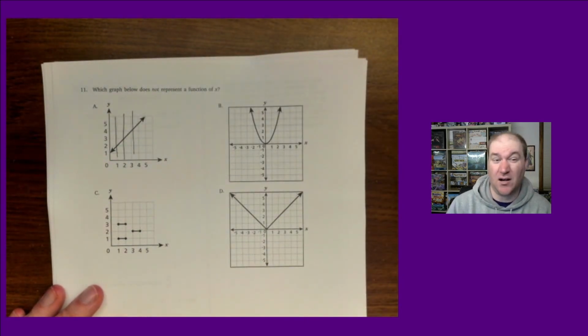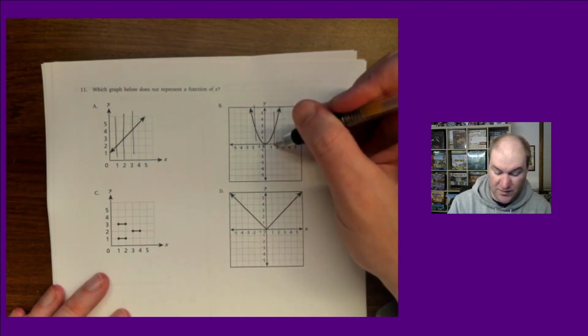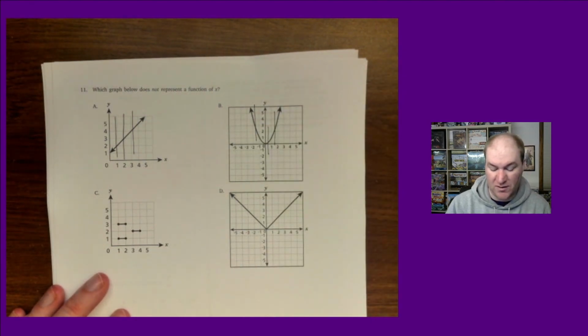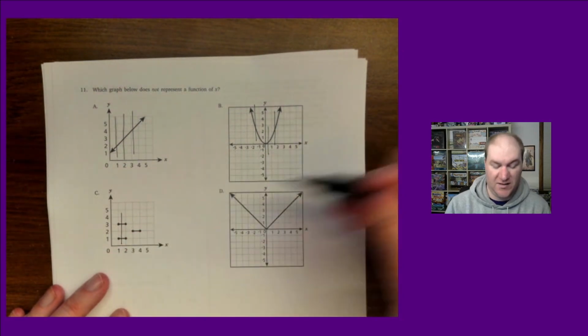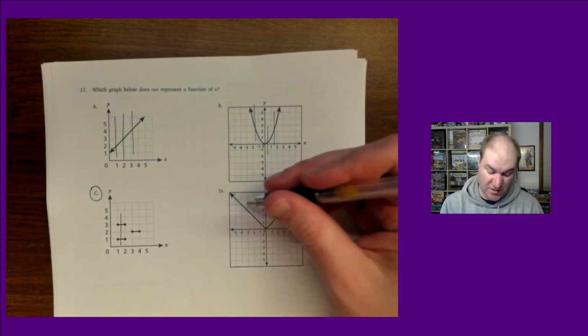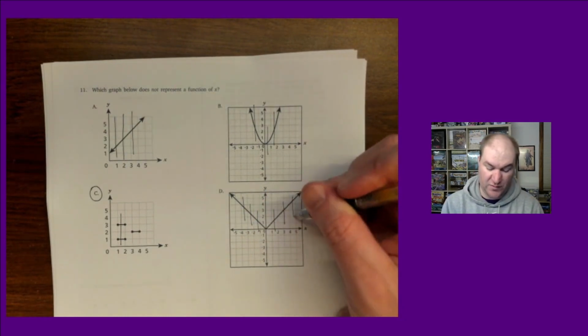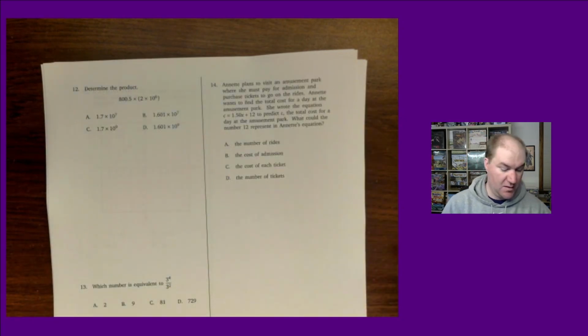If I can hit a graph twice with a vertical line, then it's not a function because it's crossing over above or below itself, right? Look, I only hit it once. This one's going to be a problem, right? Look, I hit it twice. C is not a function. In choice D, look, I can't hit it more than once with vertical lines. It never crosses up over below itself.